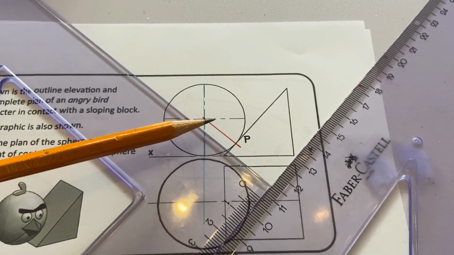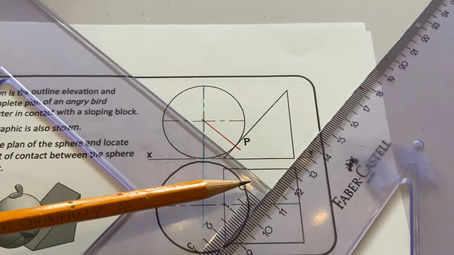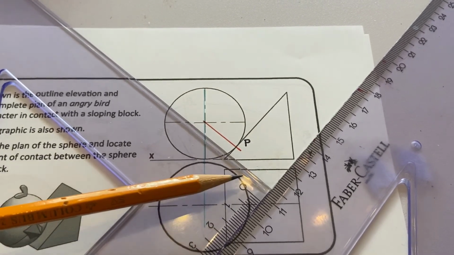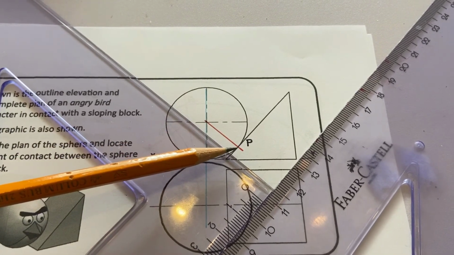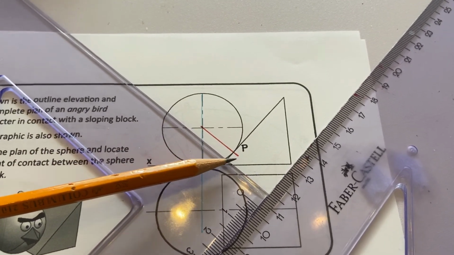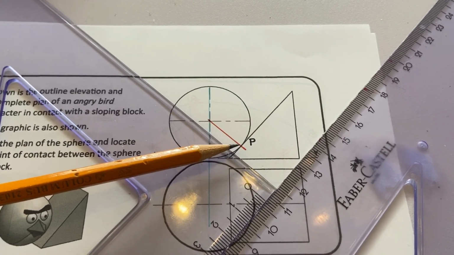So very, very simple solution. Line up your set square with this edge using the 90-degree angle. Draw a line from the center of the sphere to the side of the block at an angle of 90 degrees. That will locate the point of contact in elevation.